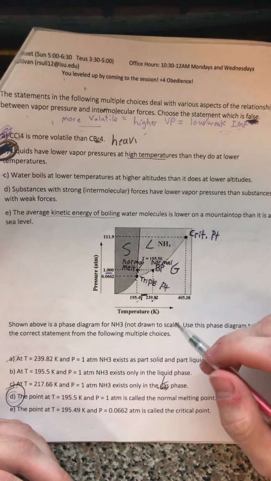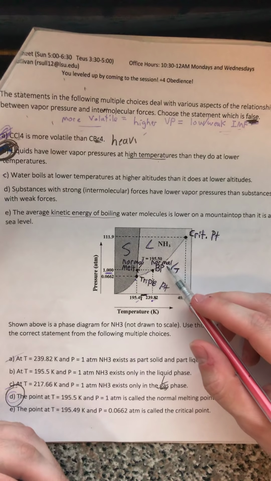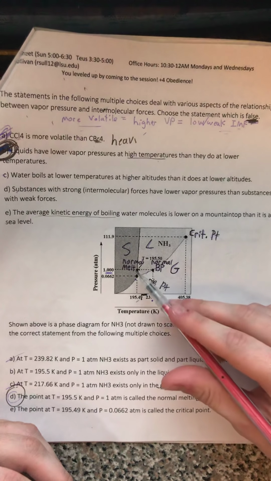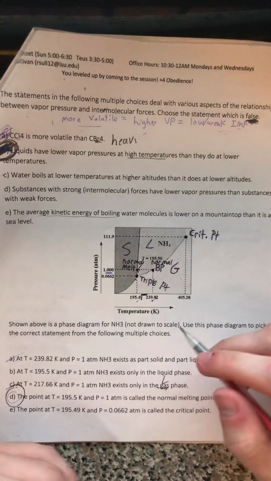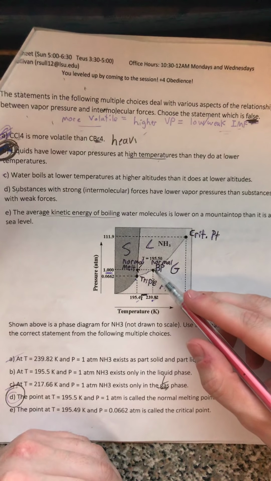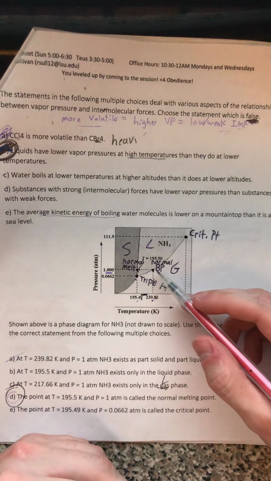It would be a good idea to understand that at the normal boiling point, that's when liquid becomes gas at normal pressure. So they call it normal boiling point. If they ask you about that, you should understand that this is the point where it's transitioning from liquid to gas.